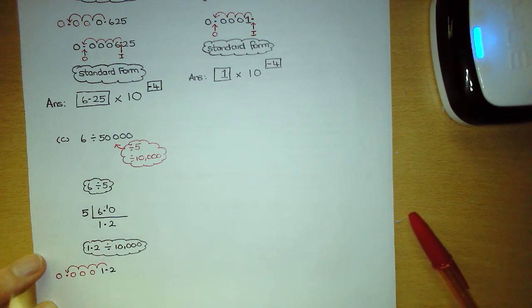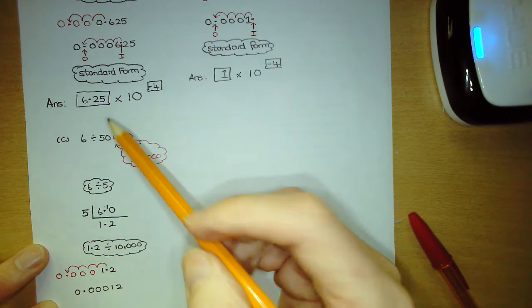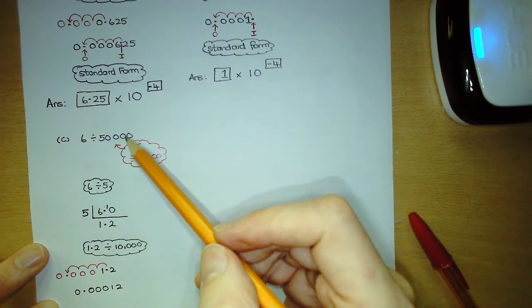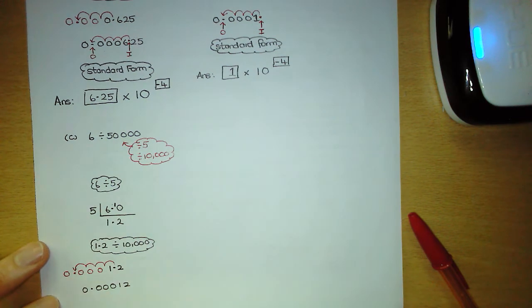So the answer that we have at the minute is 0.00012. Now that is the answer to 6 divided by 50,000, but it's not in standard form, so that's what we're going to do now. So we'll put another little title down, standard form.